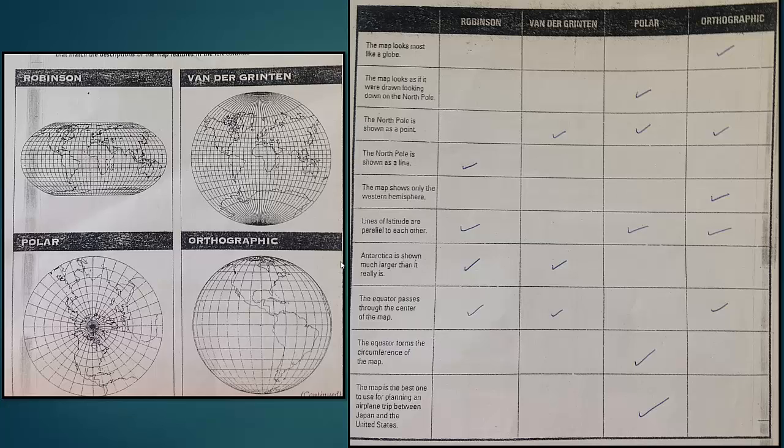Now, let's quickly run through them. Which one looks the most like a globe? So which one looks most like the actual Earth itself? It would be the orthographic. Which map looks as if it were drawn looking down from the North Pole? So which one looks like we're on top of the world looking down? It would be the polar map.